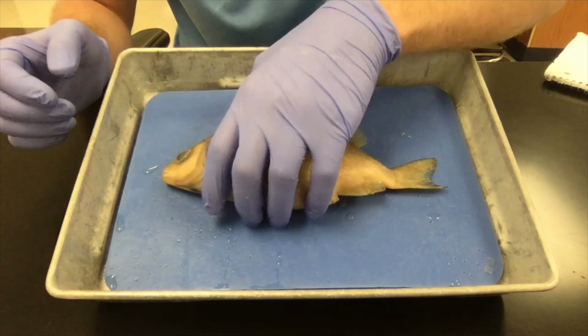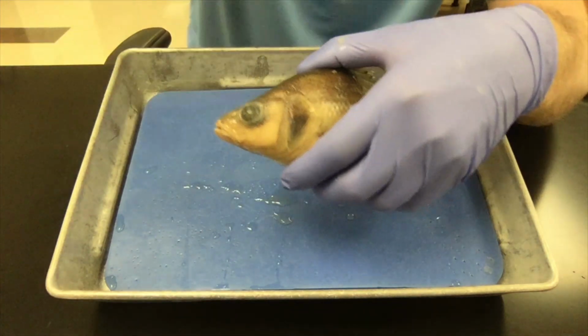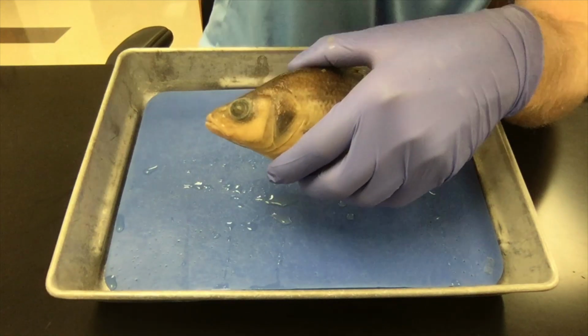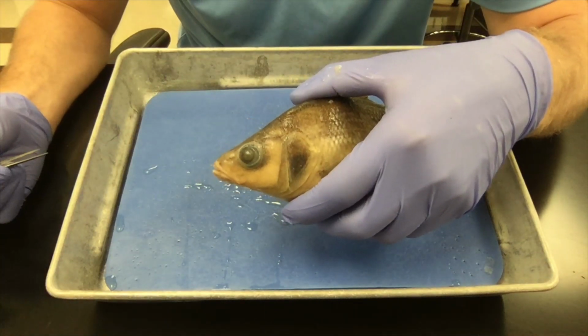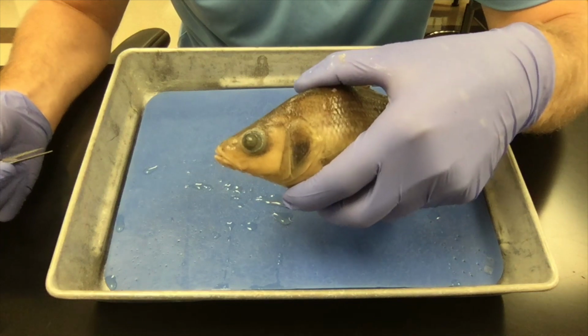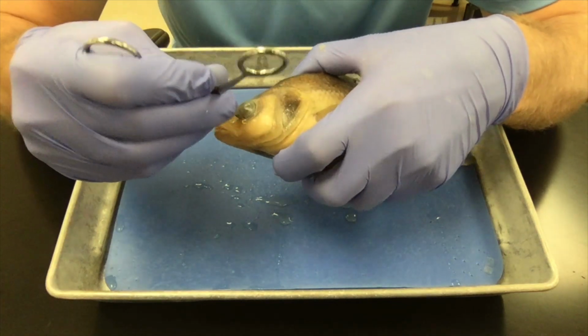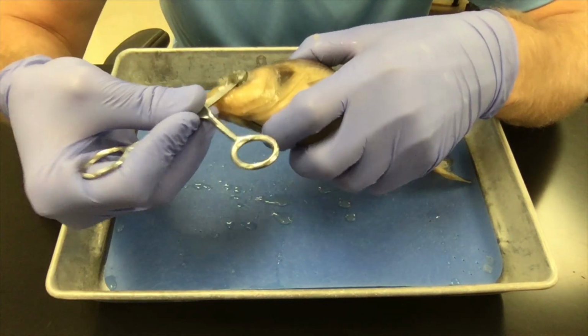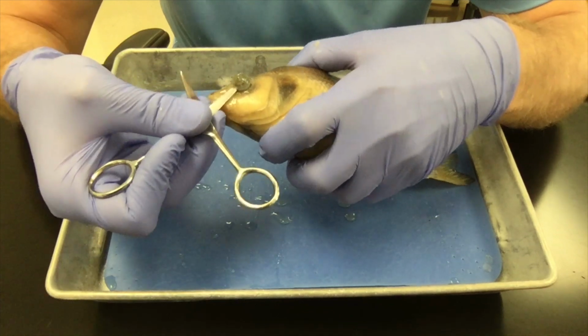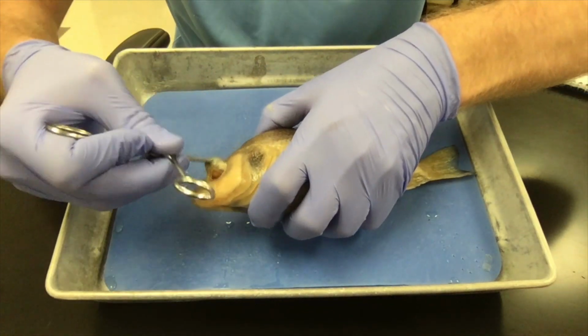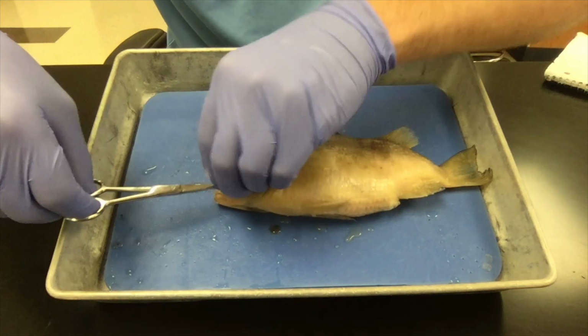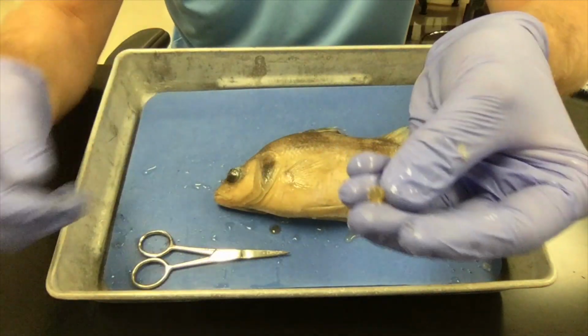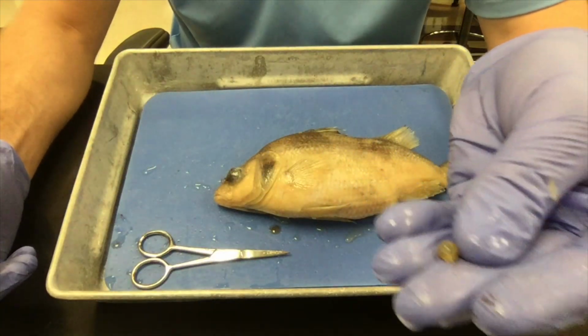Next up, we are going to look at the eye of the fish. Fish eyes should be similar to squid eyes because they live underwater. Remember the shape of the squid's eye's lens. We're going to pop this lens out and see what shape it is on the fish. Here's the lens. Same shape as the squid's.